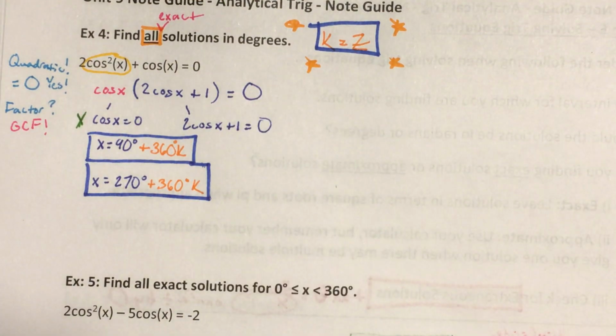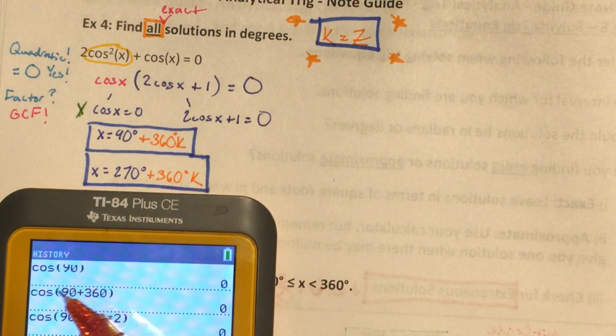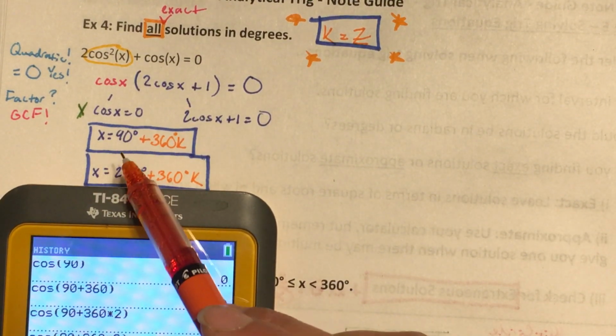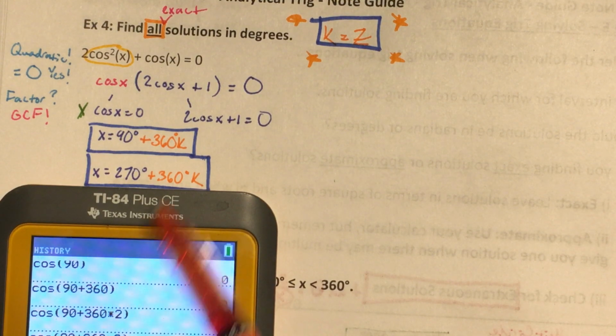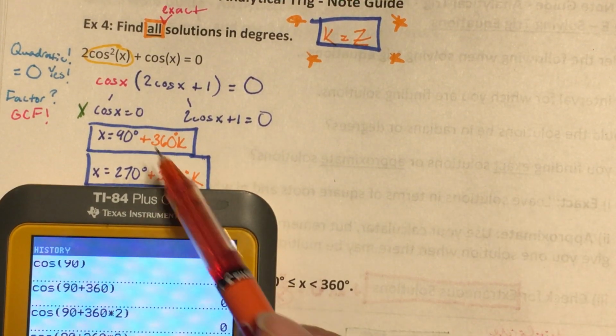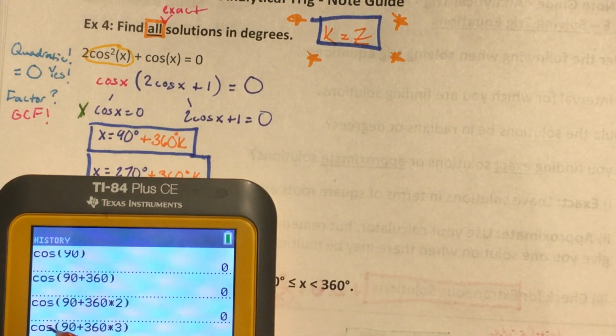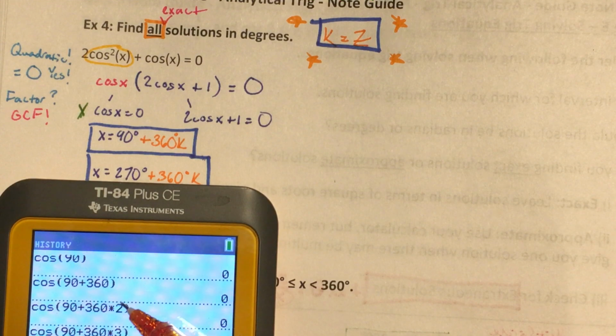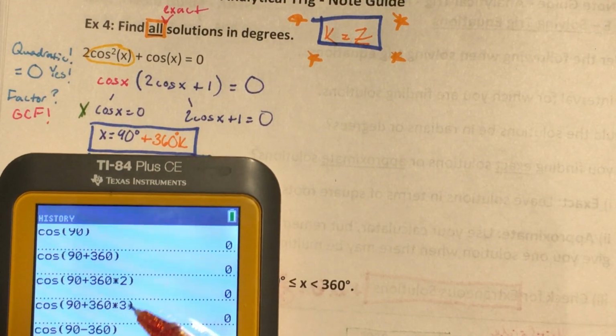And just to show you with the calculator that the coterminal solutions really do work, what I have done is I took the cosine of 90 degrees, which is 0. Then I took 90 plus 360, which has a k value of 1. That also gives me 0. Then I took cosine of 90 plus 360 times 2, so plugging in 2 for k, then plugging in 3 for k.